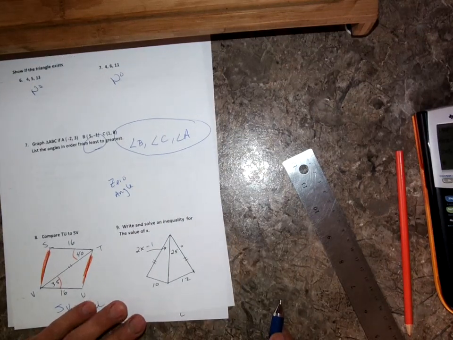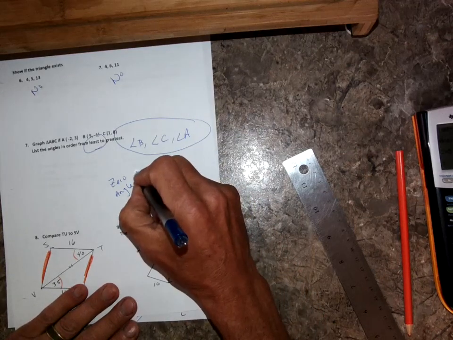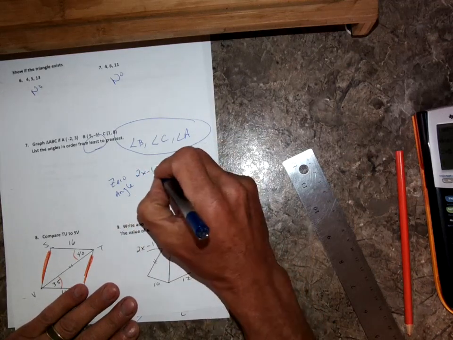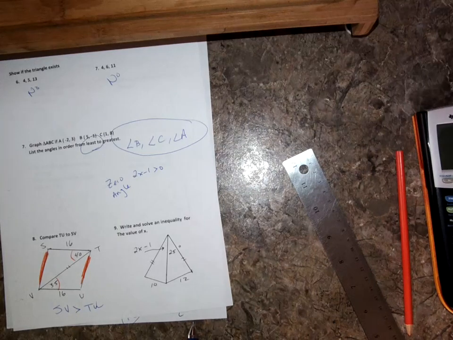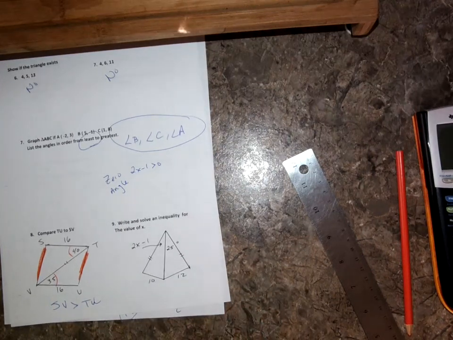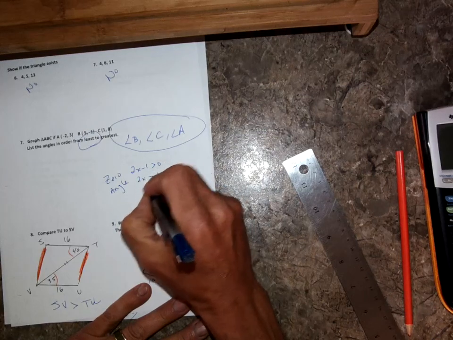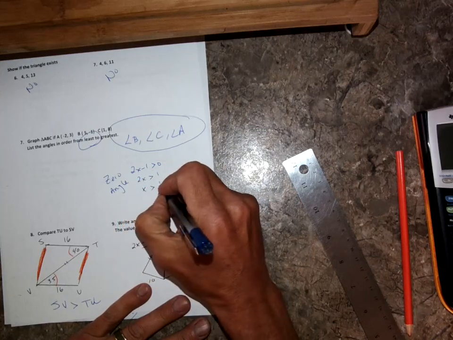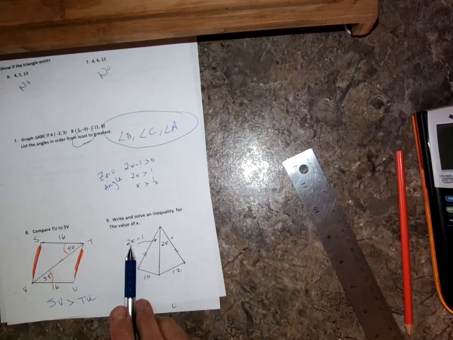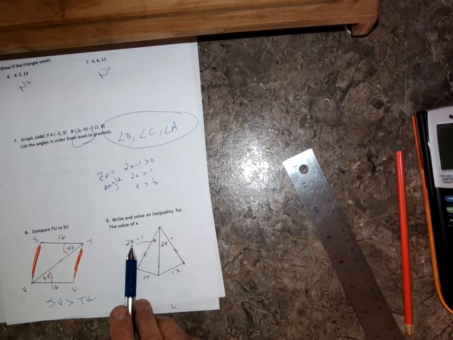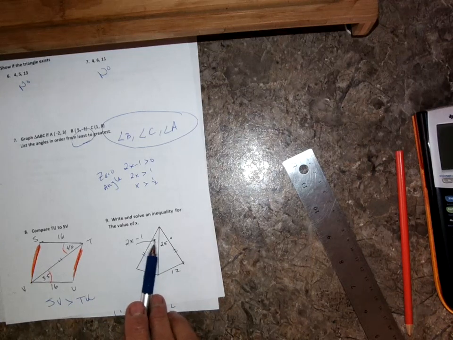What does that mean? Well, I'm going to say for sure that 2x minus 1 has to be greater than 0. It can't even be equal to 0, because if it's equal to 0, there's no angle. So if I add 1 and divide by 2, x must be greater than 1/2. If x is 1/2, you get 0. So it's got to be bigger than 1/2 for this angle to have any kind of size.